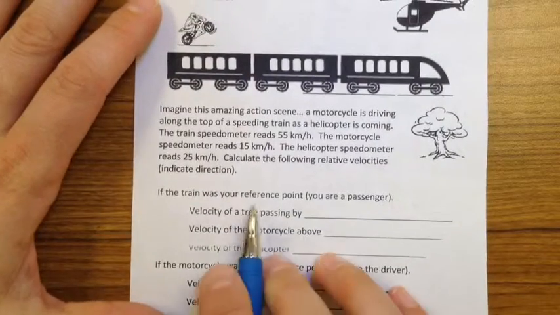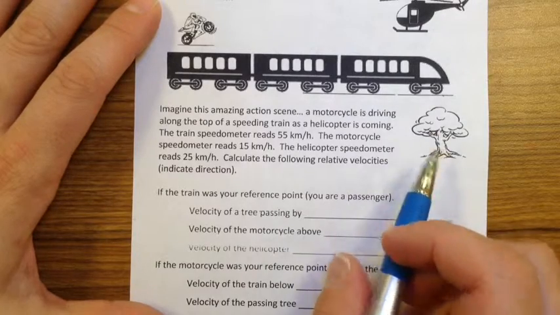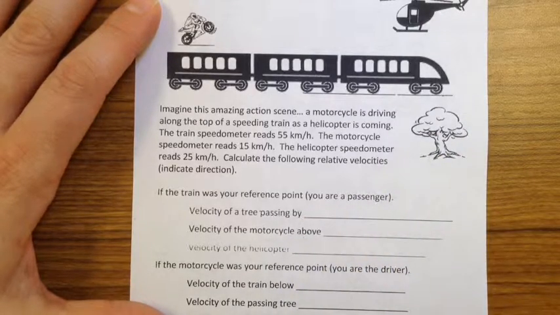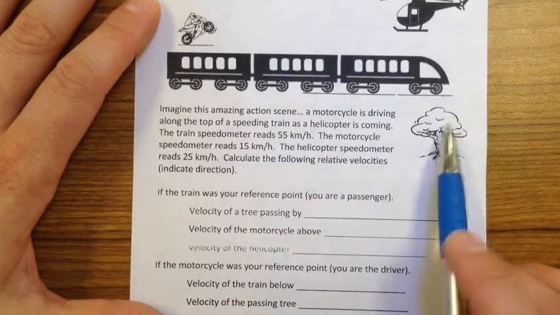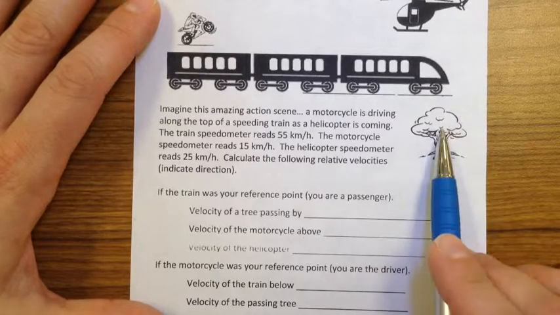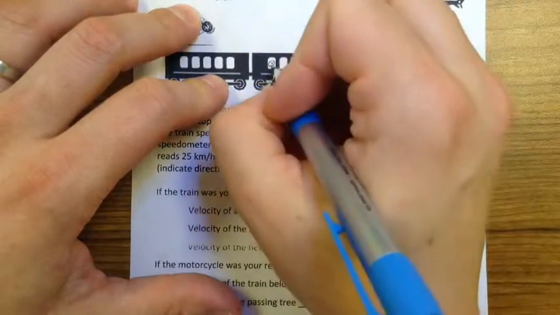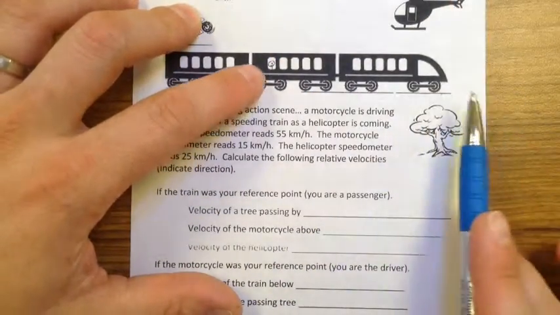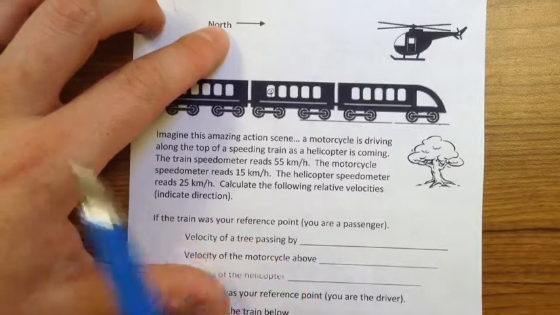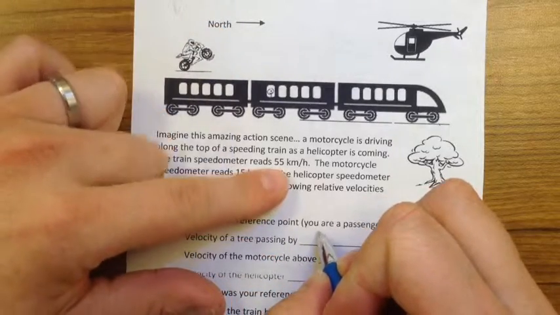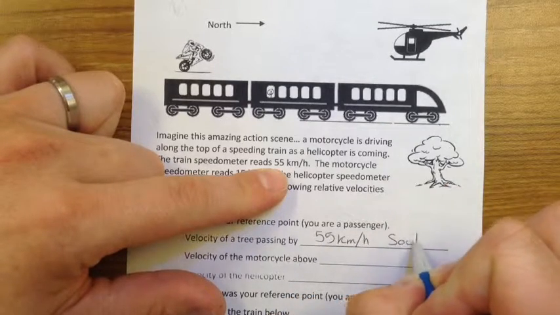If the train was your reference point, if you are a passenger in the train, and you see the tree pass by, of course, pretend that you don't see anything else. You can't orient yourself and realize that you're what's actually moving. If you pretend that you're not moving, if you pretend you're holding perfectly still, how fast is that train moving and the tree moving and in what direction? So if you're right here, watching the tree, the tree appears as though it's moving this direction. The tree appears to be moving south with a velocity of the train, 55 kilometers per hour south.